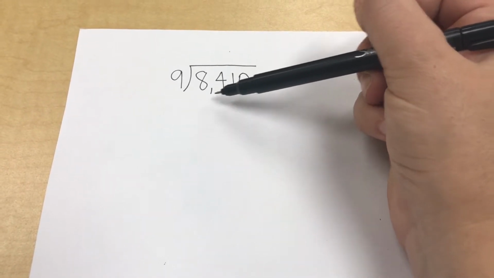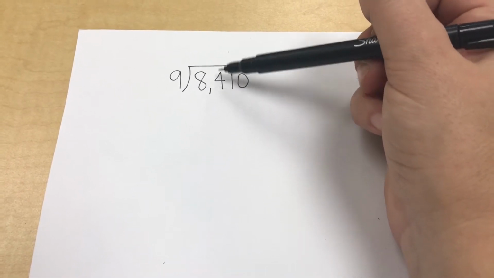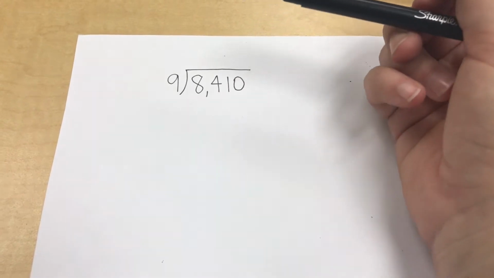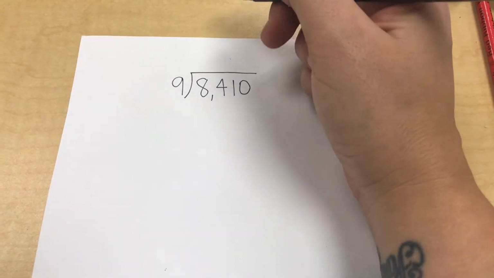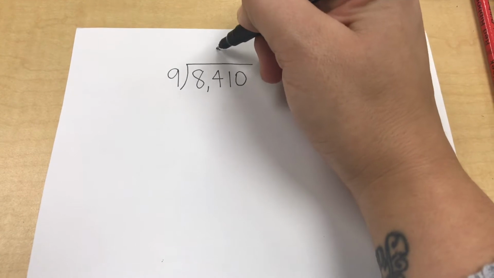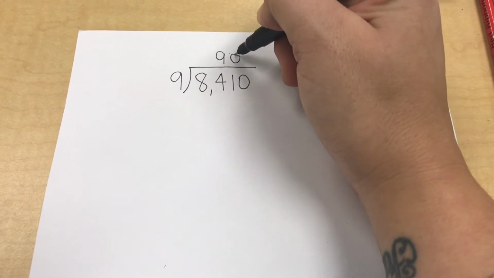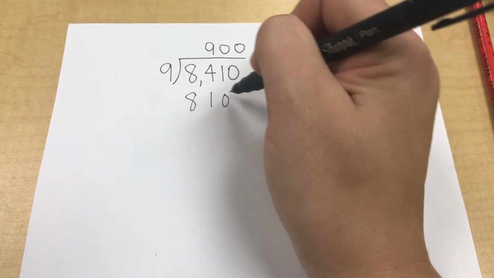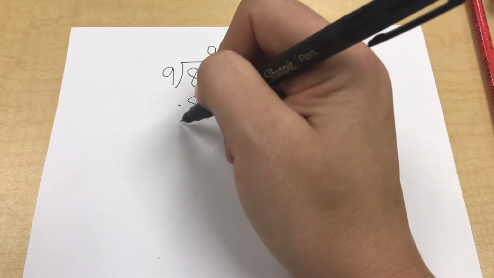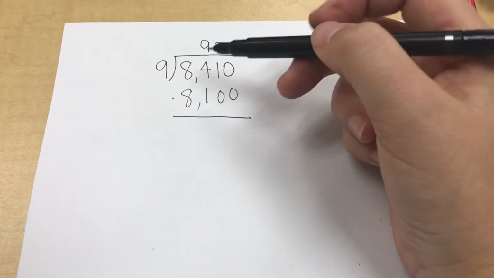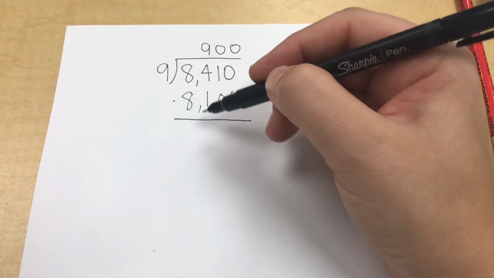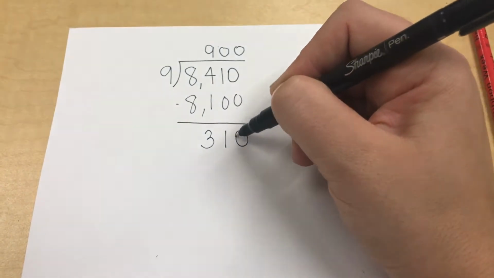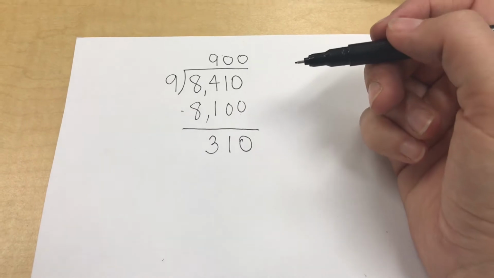So I move over and I look at 84. I am in the hundreds place, so I am multiplying by hundreds. 9 times 900 is going to get me as close to 8,410, because 9 times 900 is going to get me 8,100. And now I am ready to subtract, so I subtract 1 from 4 and get 3, and I have a 1 and a 0. I am now at 310.